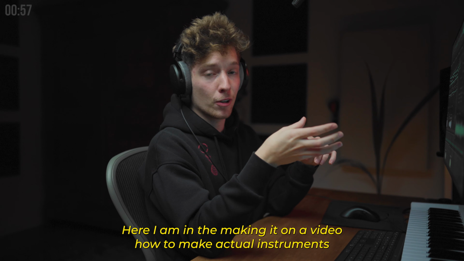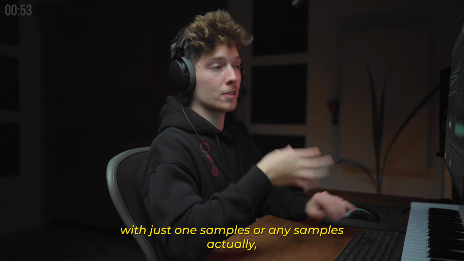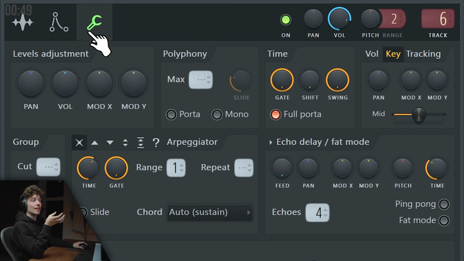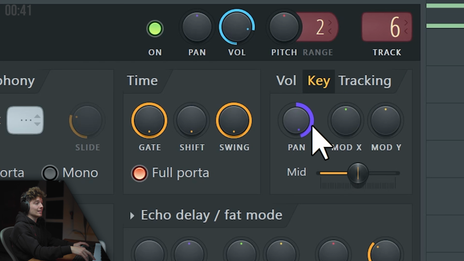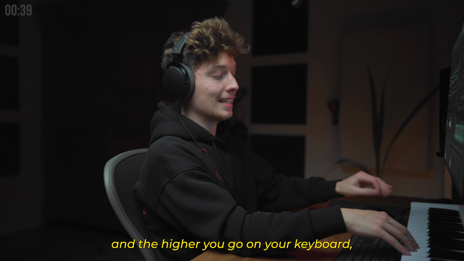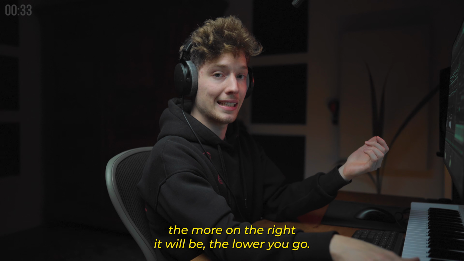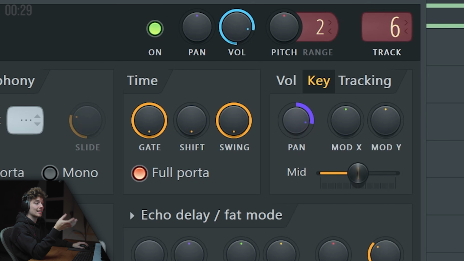I am in the making on a video how to make actual instruments with just one sample, or any samples actually. Sampler is very, very powerful, especially in the miscellaneous functions. You might know some of them already, but here actually is the volume key and tracking. You can, for example, increase the pan, and the higher you go on your keyboard, the more on the right it will be. The lower you go, it will go more to the left ear. Now you can make it in a subtle version.